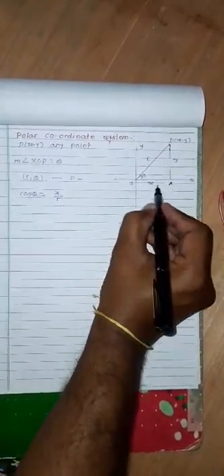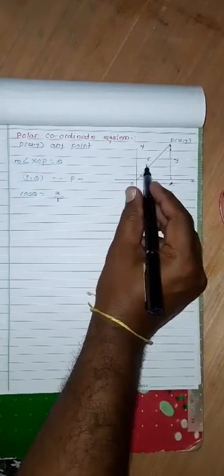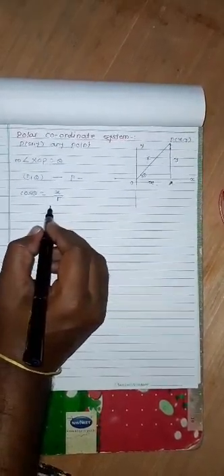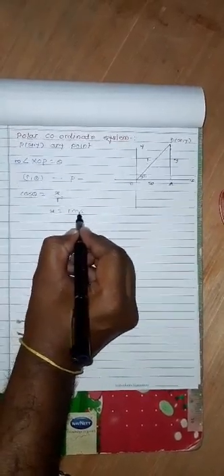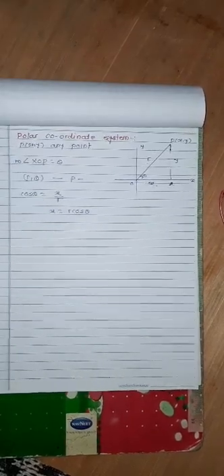Cos of theta is nothing but x upon r, meaning adjacent side divided by hypotenuse. This can be written as x is equal to r cos of theta.